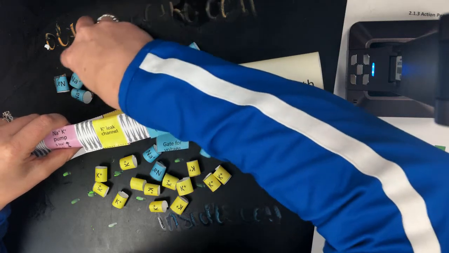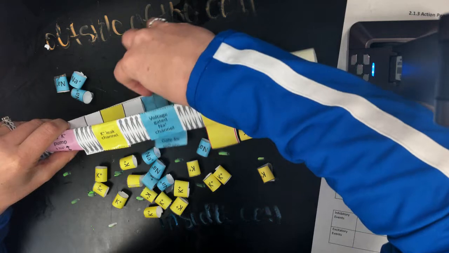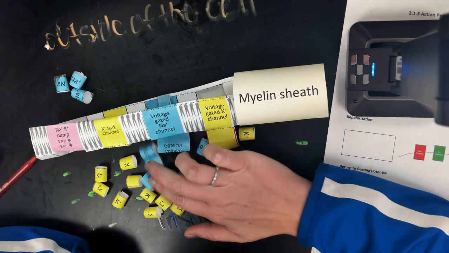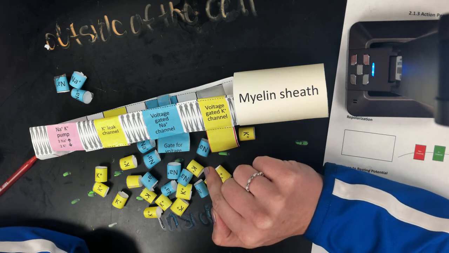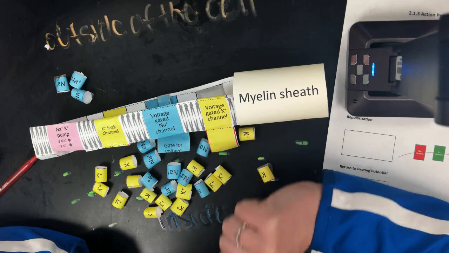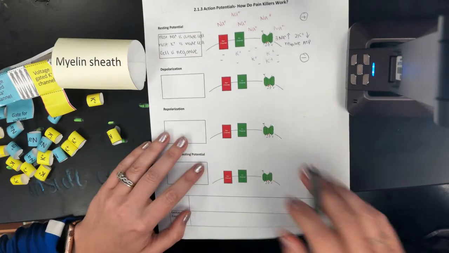Okay, and just to make things go a little faster, let's pretend this is going through the channel. Okay, now we've got a whole bunch of sodium inside of the cell. So we brought a whole bunch more positive charges in. Okay, so what's happened is our cell has become more positive. So let's go back over to our notes.